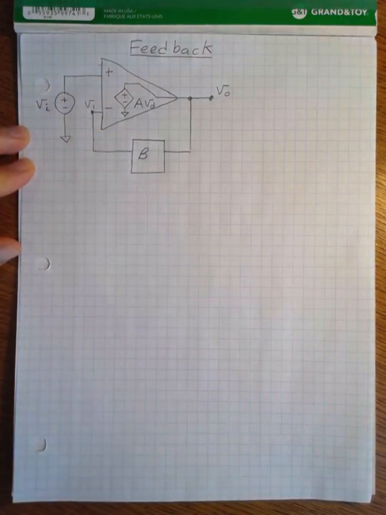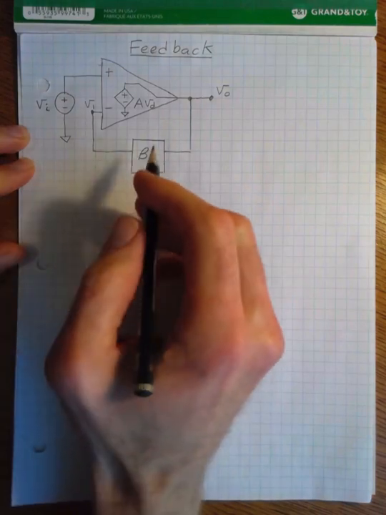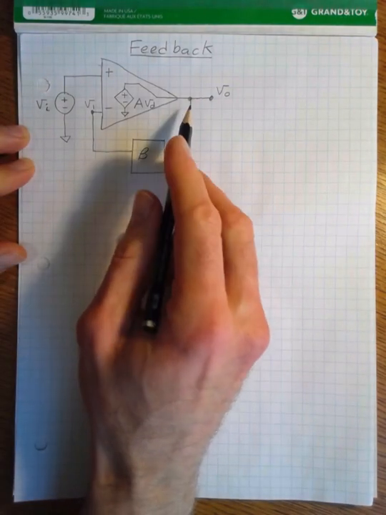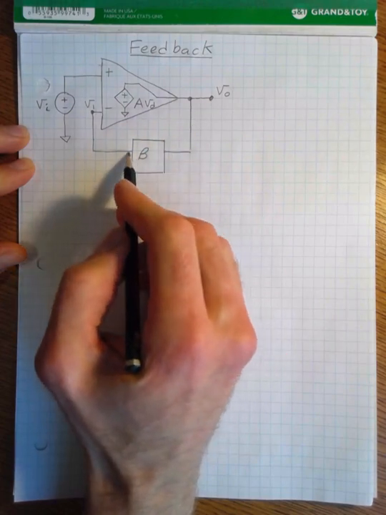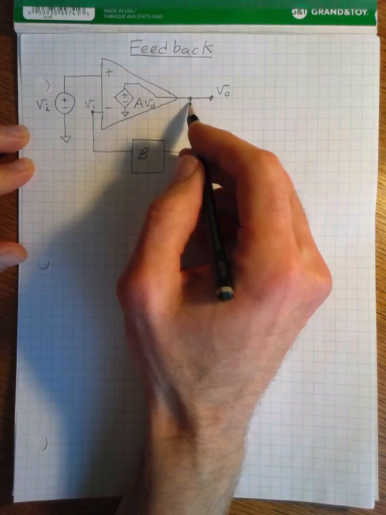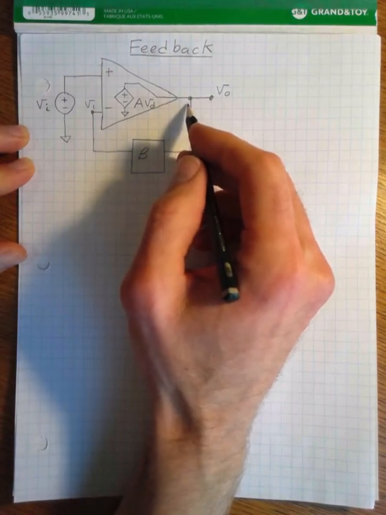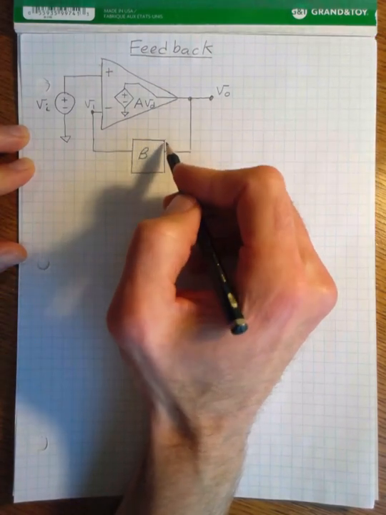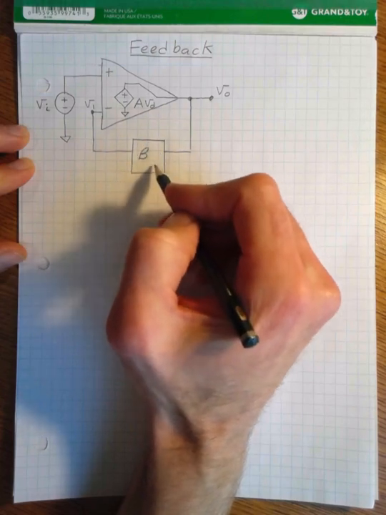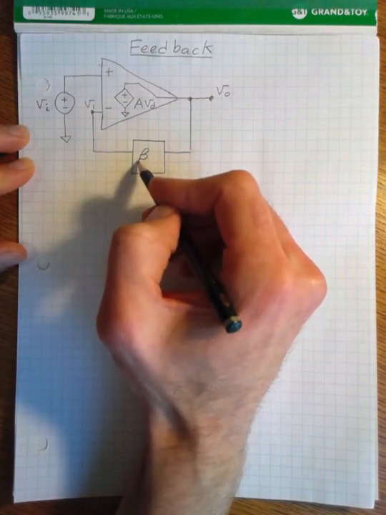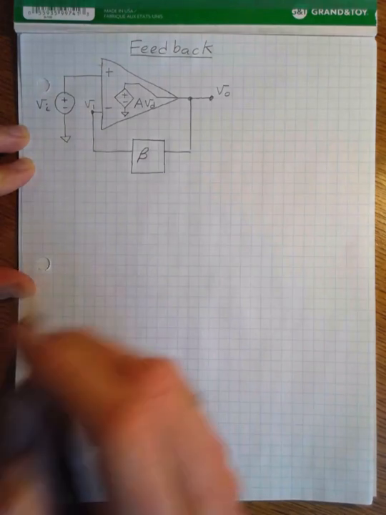This is going to turn into the non-inverting op-amp, so that's where we're going with this. But rather than having the resistor network that we normally have with the non-inverting op-amp amplifier, I'm just going to have a box with a factor beta inside it.